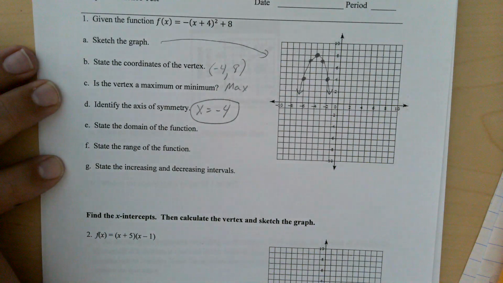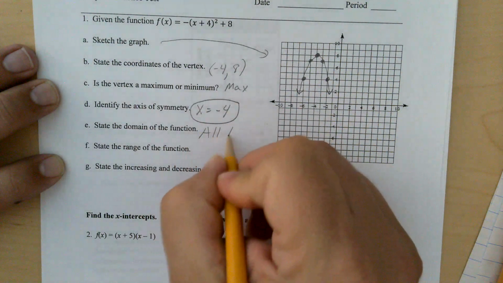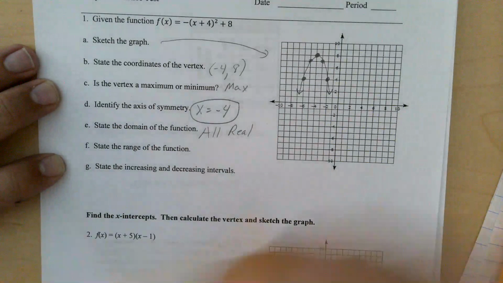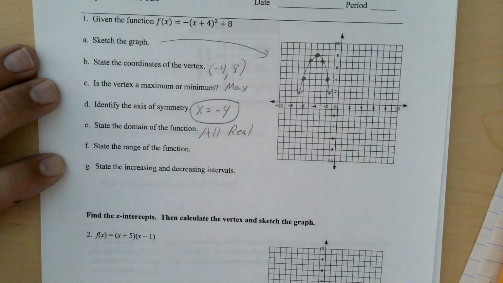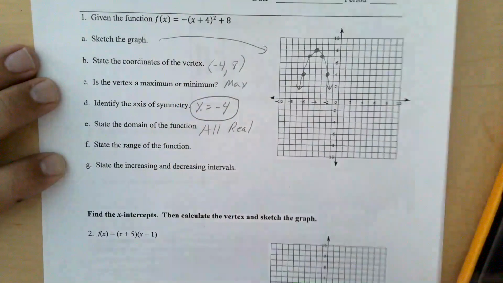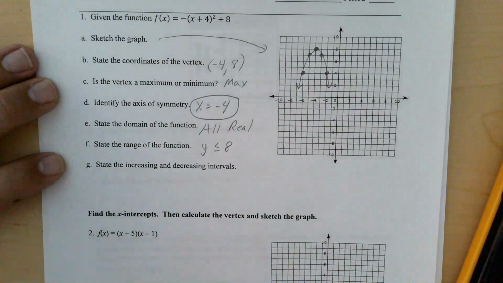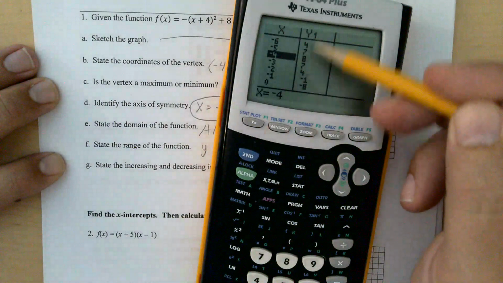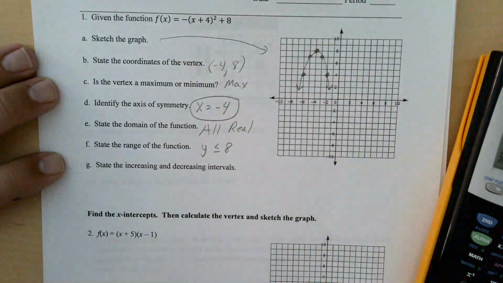Not everyone knew this on their quiz, but the domain for all quadratics is all real. I can plug in any number for the input, decimals, fractions, irrational, rational numbers, it doesn't matter. It's going to be all real numbers. Okay, now my range though, I can see this from my table. My highest point is 8. That means all the other dots would be below 8. So put equal to 8. So 8 is part of your range, the y value of 8, but then all the numbers that are less than or equal to 8 would be included.